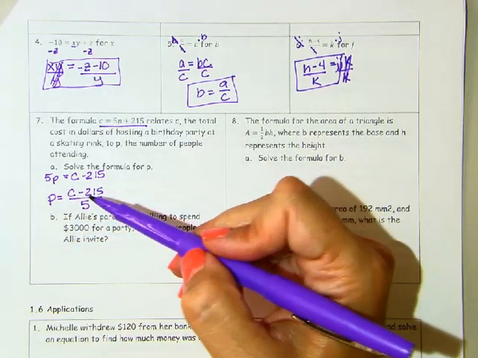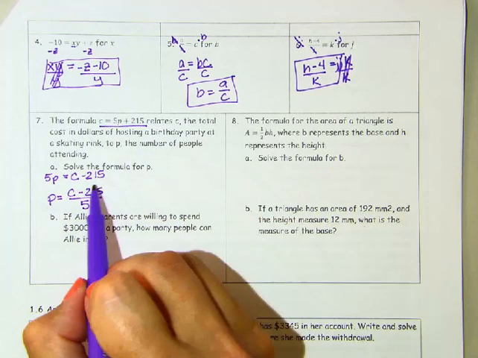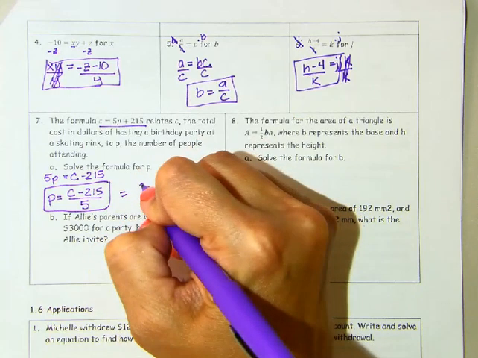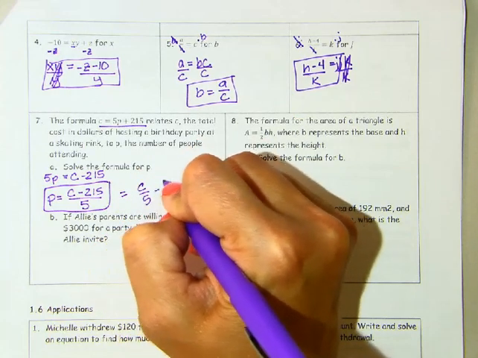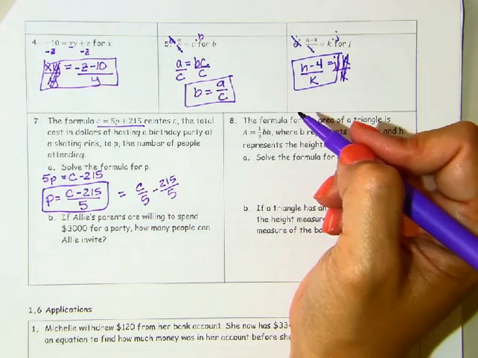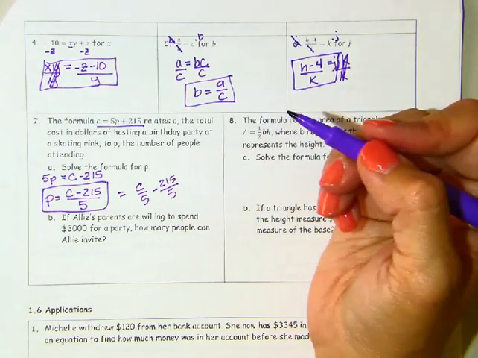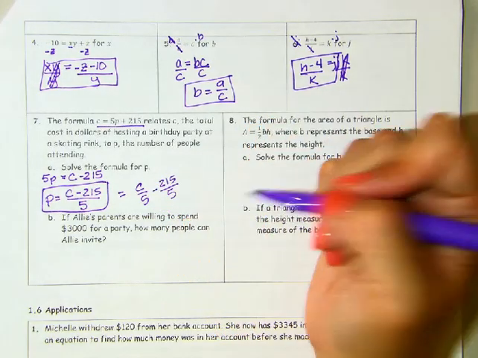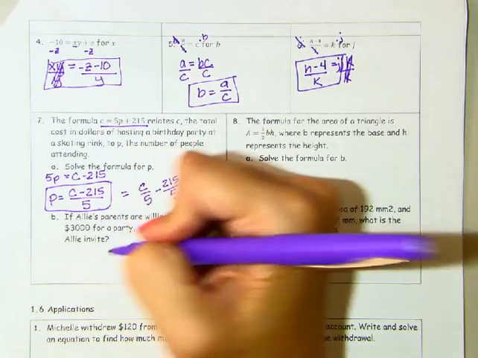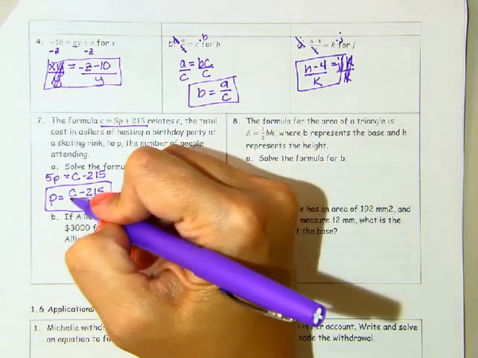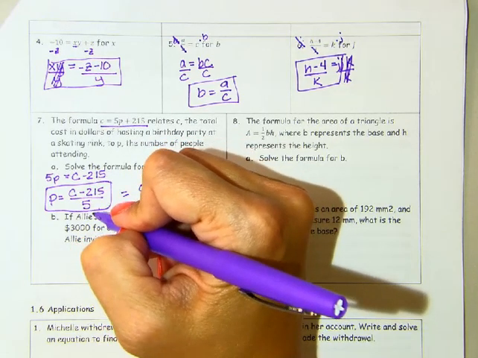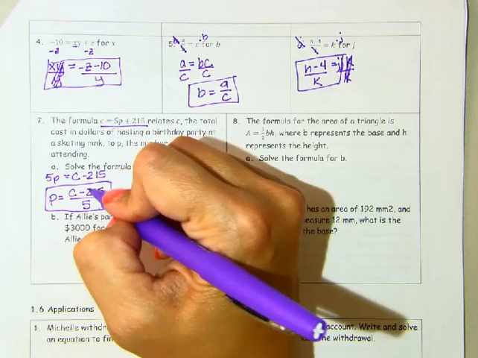Now, you can write each term over 5. So I'm okay with this being your answer and finished. But I want you to know it also equals C over 5 minus 215 over 5, which actually simplifies to like 43 or something. So you can write it that way, C over 5 minus 43, or just leave it like this. But when you put this in a calculator, like we're about to do, you need to either put parentheses around the top or get an answer, push enter on your calculator, and then divide by 5, okay? You have to divide everything on the top by 5.